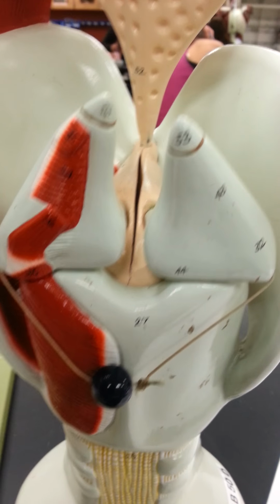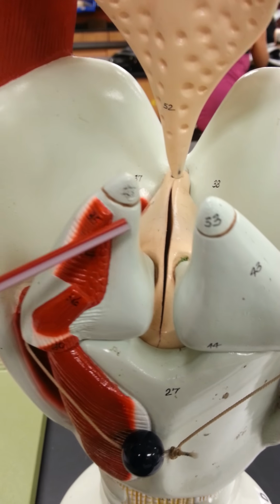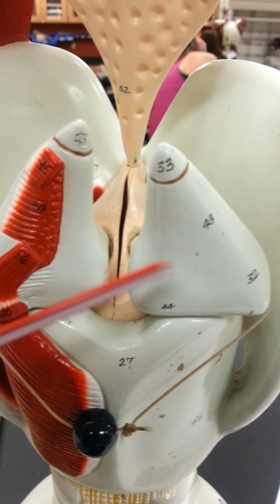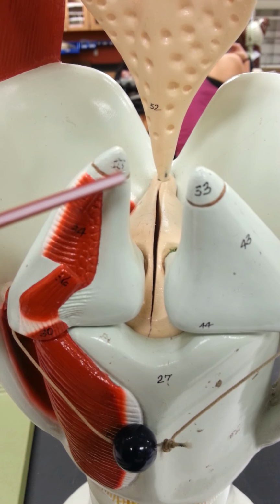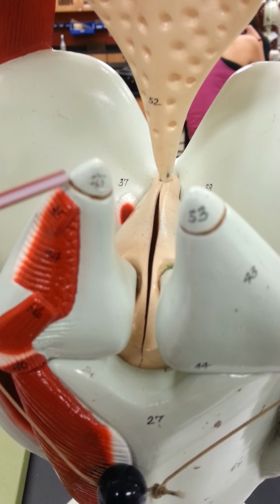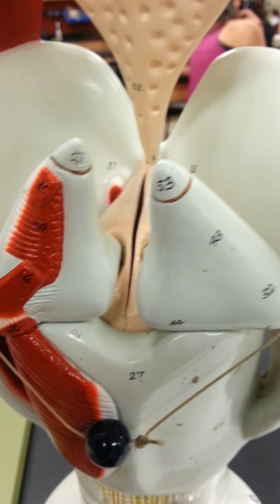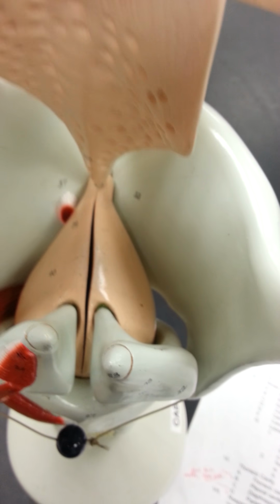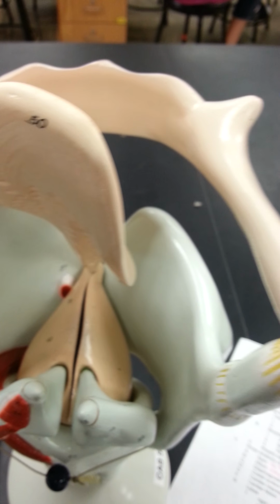Okay. Next is the arytenoid cartilage, which are these big triangles here, both sides. And then at the very tips of those are called the corniculate cartilage. Very little tips, like our candy corn. Next, the epiglottis on this model is this big flap right here. And it moves down and up just like we saw on the other model.